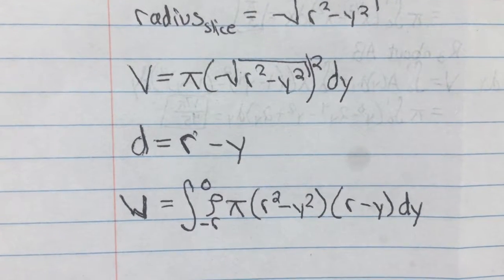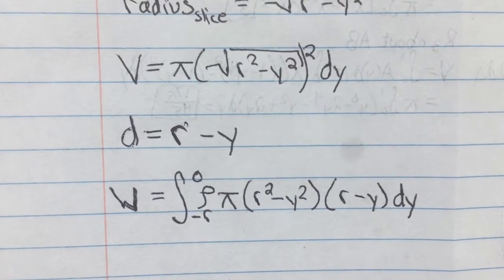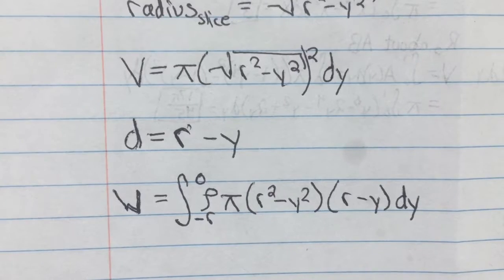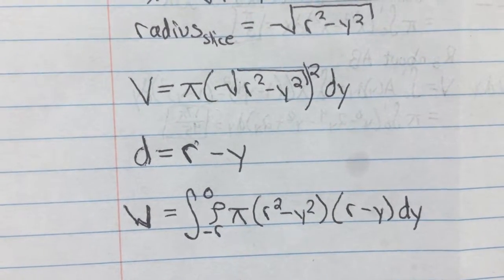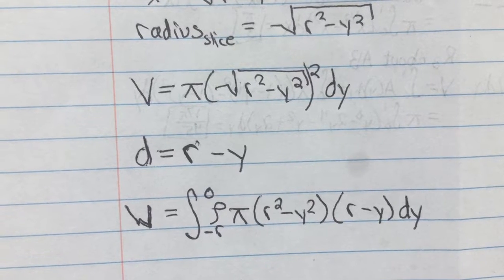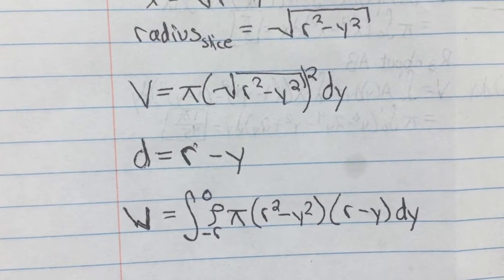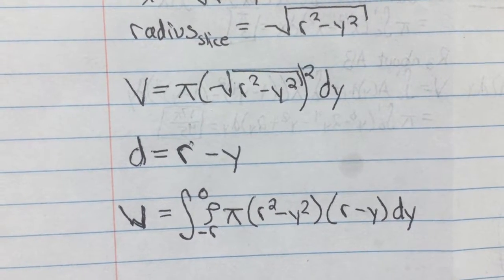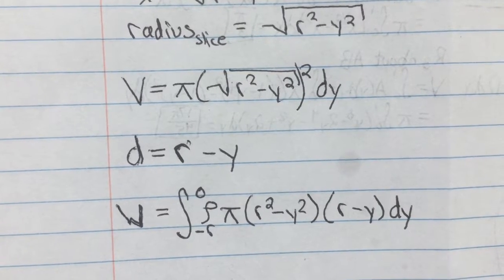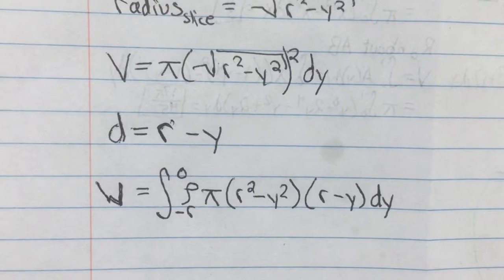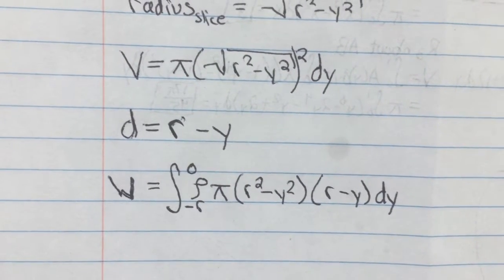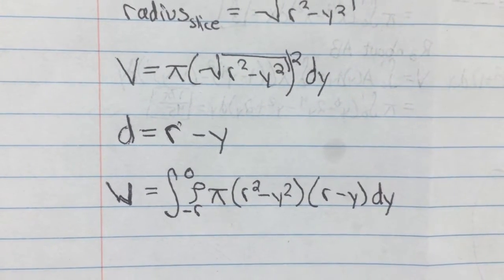I think maybe somewhere in your book, they may have shown that dW is equal to force times ds for displacement, or dx. But if you just take the integral of both sides, you get W is equal to the integral with respect to x or y or whatever variable you're using. All right, that should be it. Let me know if you have any questions.